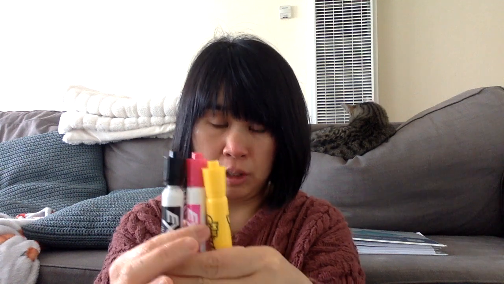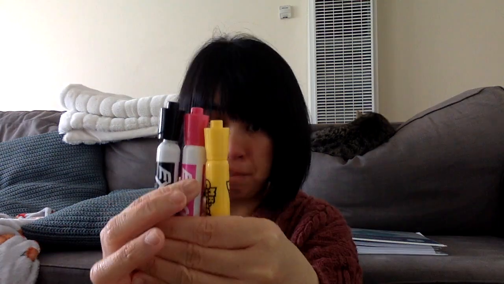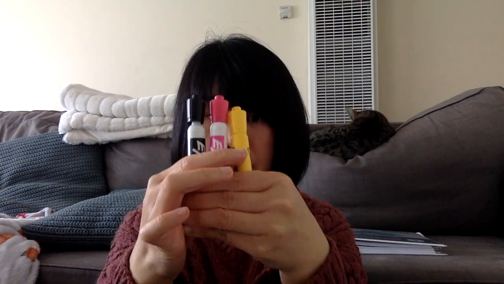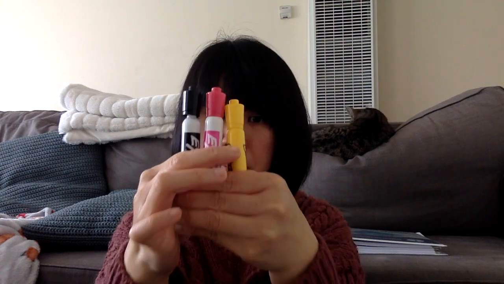Now, if I was talking about plural, that means more than one. So if I was talking about my markers, do I have more than one? So I have 1, 2, 3. So that means I have markers, or plural. When I talk about plural, I add an S. So if I was talking about these markers, I say markers, not marker.